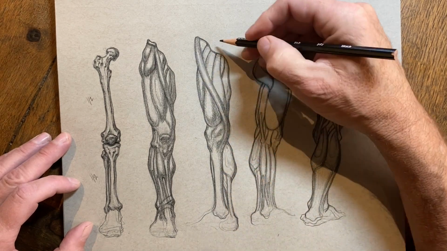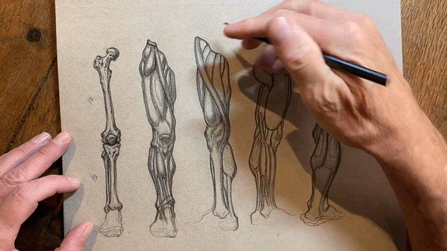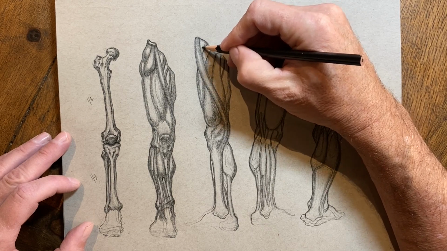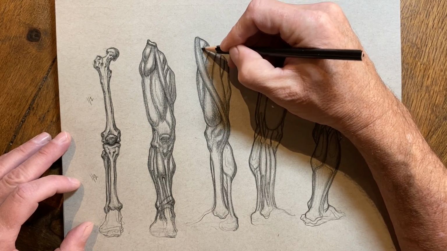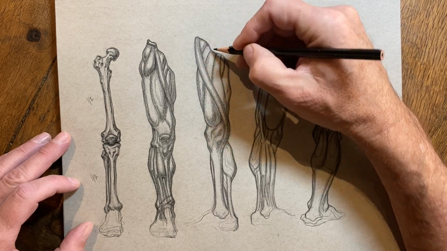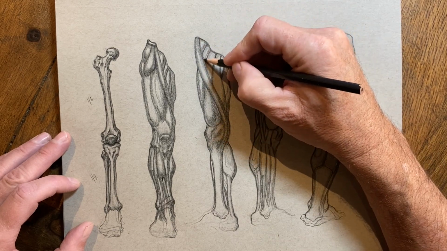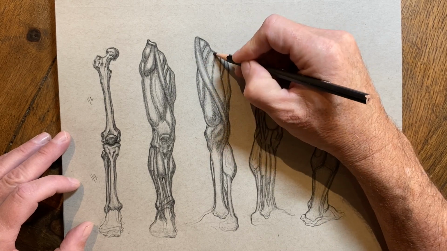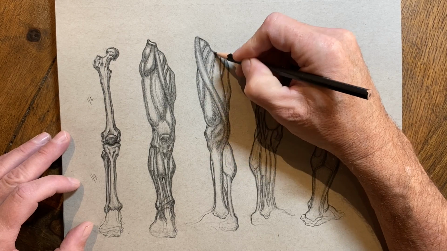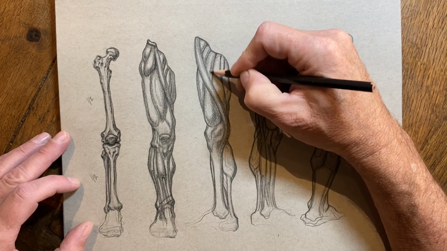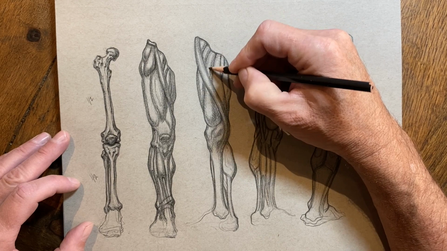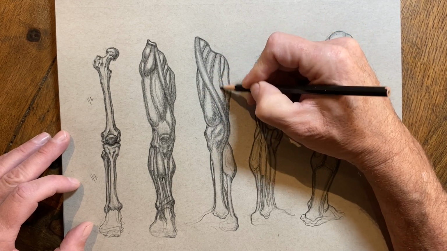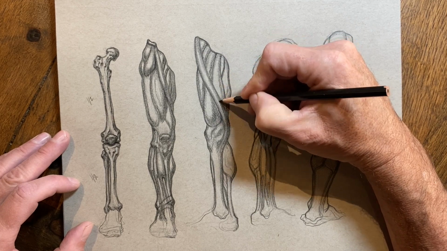Okay, and then let's move back up here and let's work on this adductor group. So we have this tone through here, darker in there, reflected light. Right in here, darker, darker through here, reflected light. And same in here. Now this is all going to come down through there.